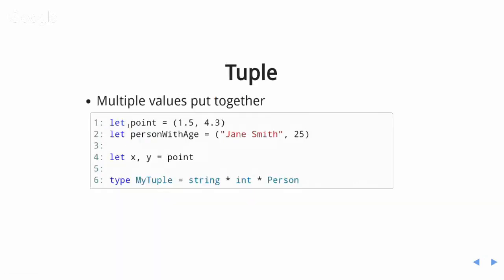The second basic data structure in F# is the tuple. And it is similar to tuples in other languages. It's basically just multiple arbitrary number of values put next to each other. The one nice thing about tuples in F# is that their syntax is very nicely built into the language. So in order to create a tuple value, we don't have to do any type declarations. So you can see two examples in the first two lines.